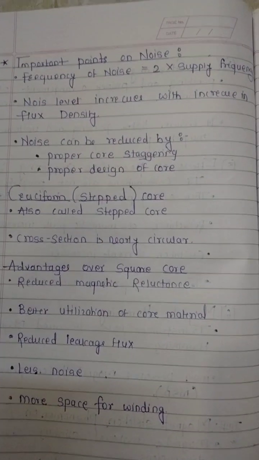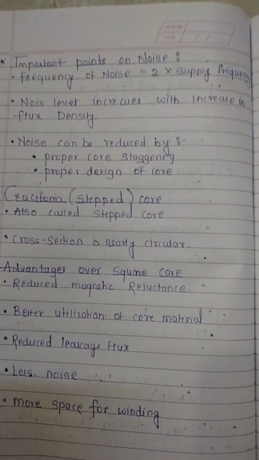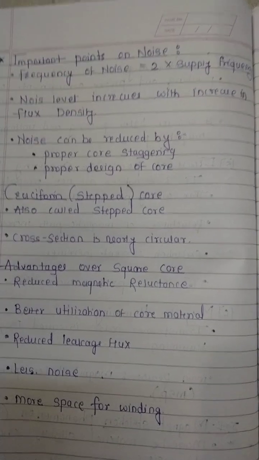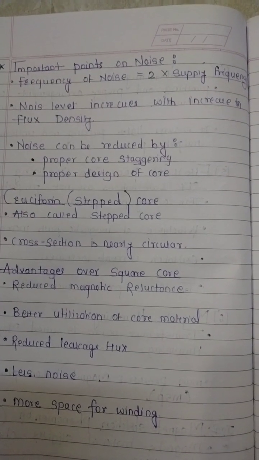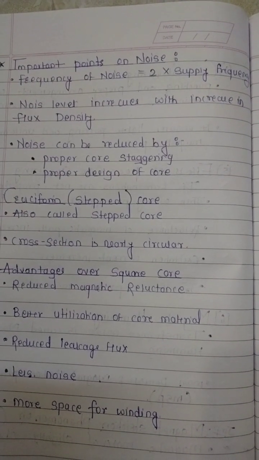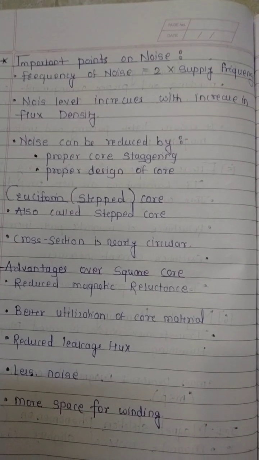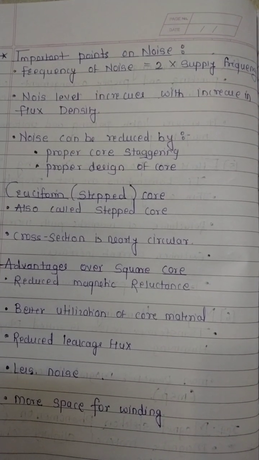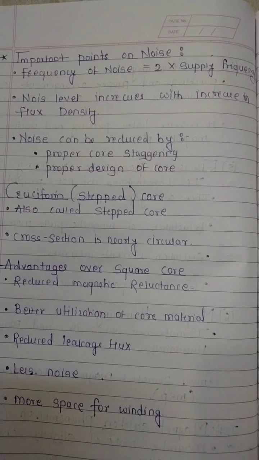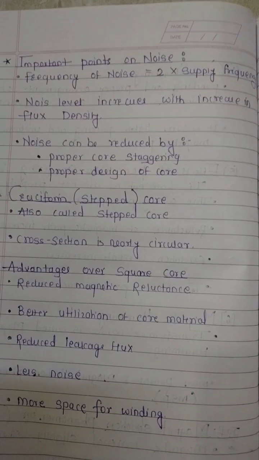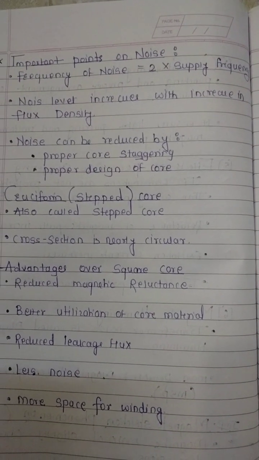Important points on noise. The frequency of noise is equal to 2 into the supply frequency. Noise level increases with an increase in the flux density. Noise can be reduced by proper core staggering and proper design of the core.